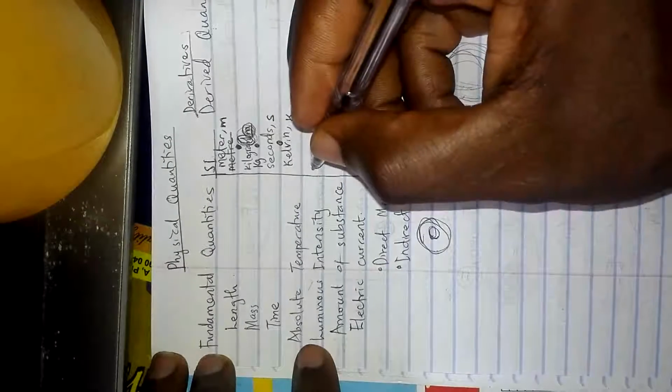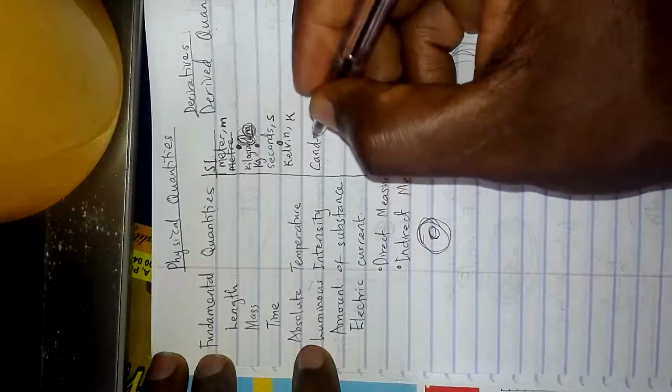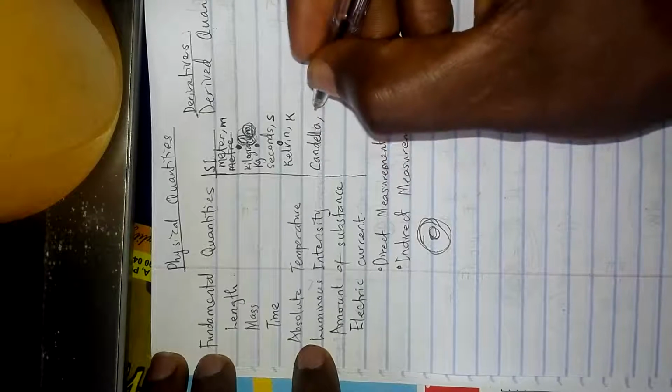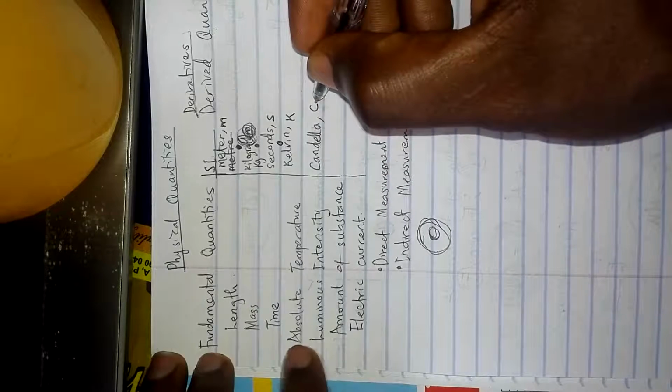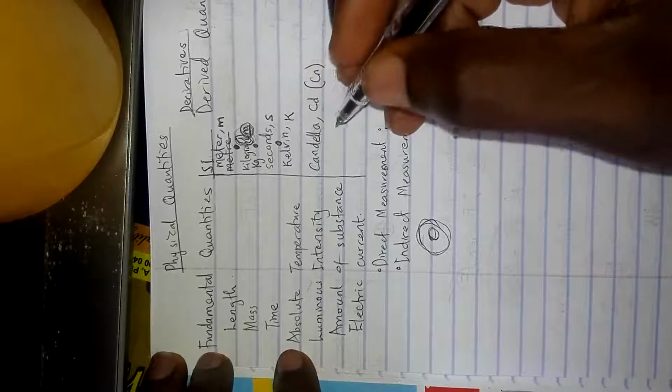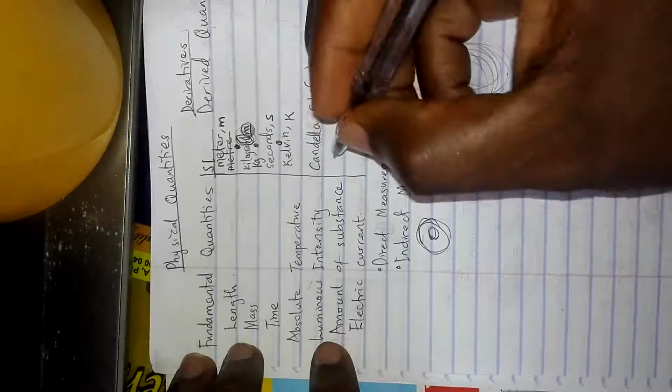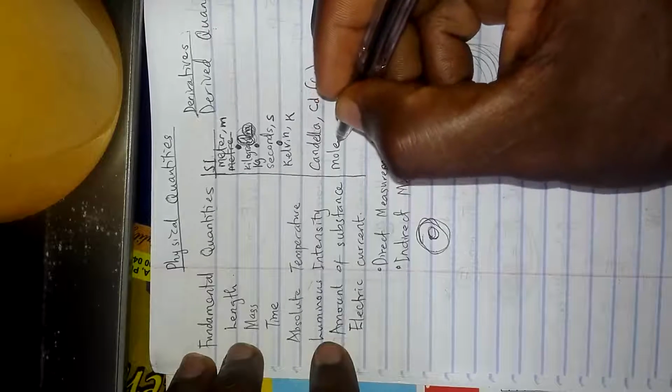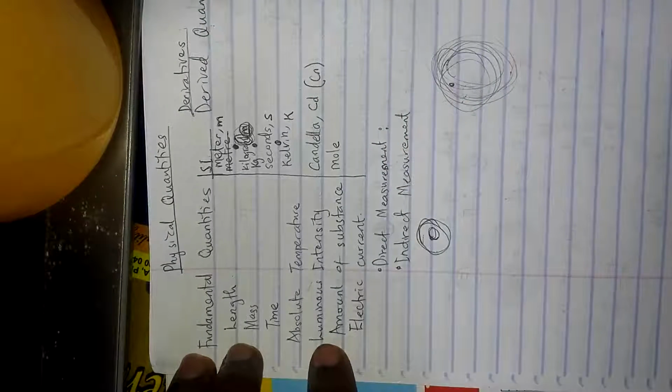The unit of luminous intensity is the candela. You can abbreviate it as cd, and in some cases it is also abbreviated as cn, but I think cd is what you are using here. Amount of substance is measured in the mole, just like the amount of substance you have learnt in chemistry.